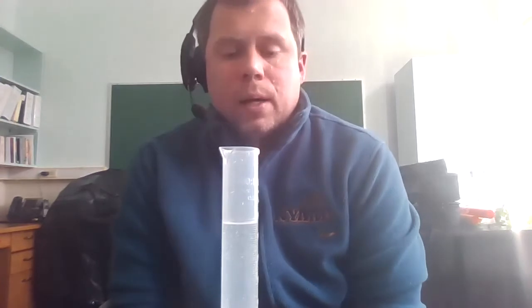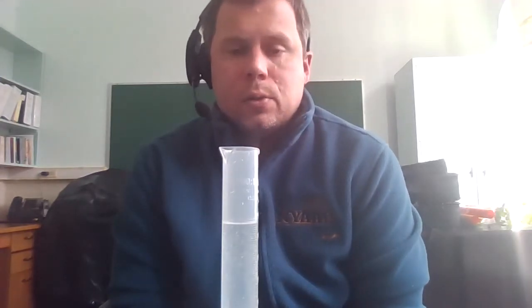A quick, easy way to make a 20% sucrose solution is if we measure out 80 milliliters, and then we take our sugar and raise this water level up to 100 milliliters by adding sucrose or sugar to that beaker.